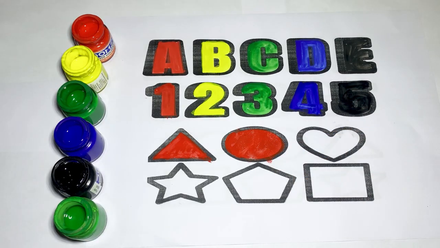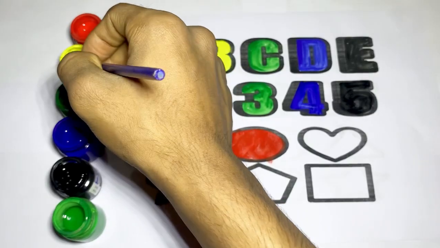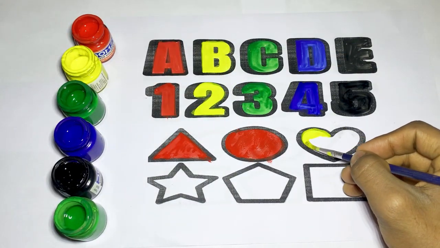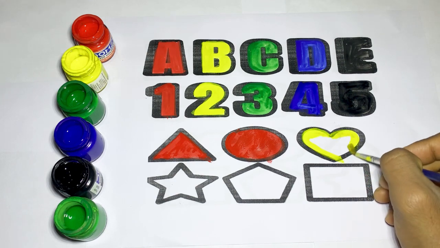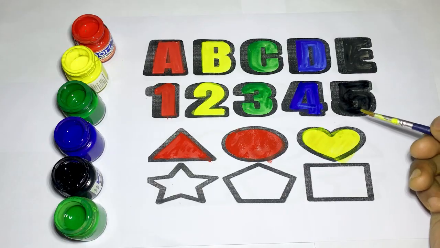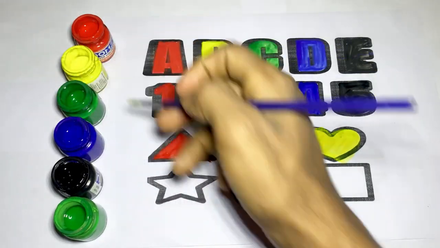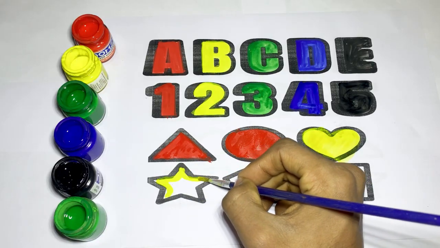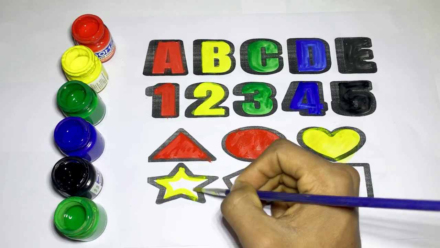Kids, next heart, the shape of heart, and use yellow color, the shape of heart. Kids, next star, the shape of star, and again use yellow color.